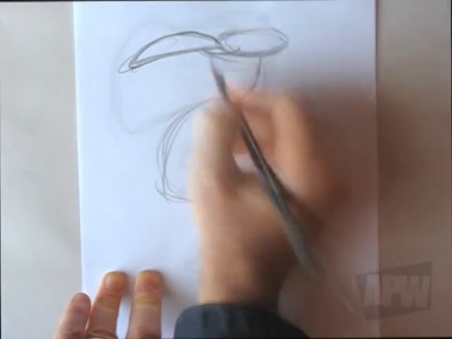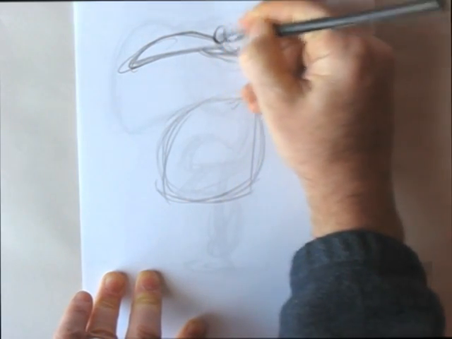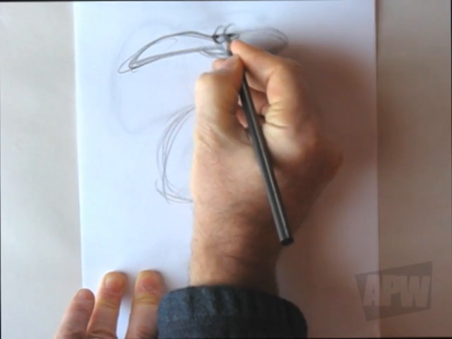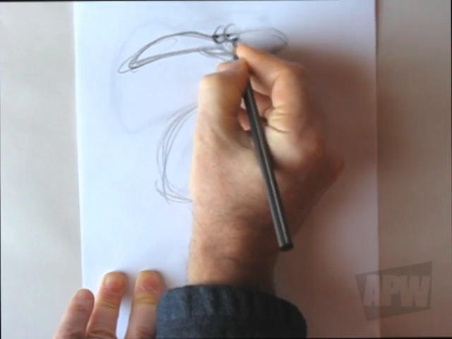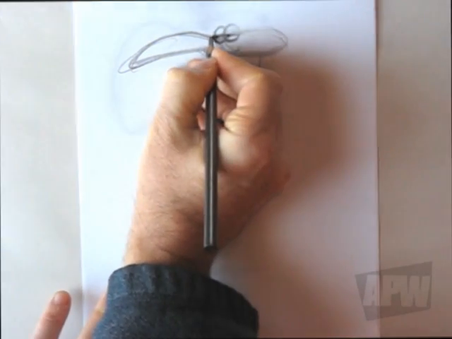I'm going to compress that shape of the head. I'll keep these eyes that Phi has decided on. These kind of eyelids half closed. That kind of bored look.